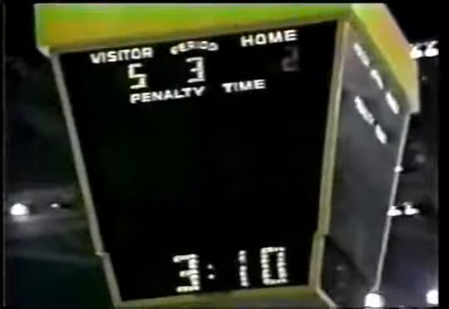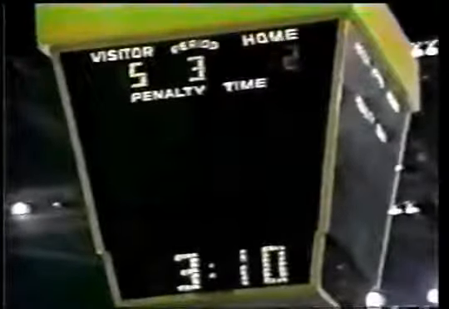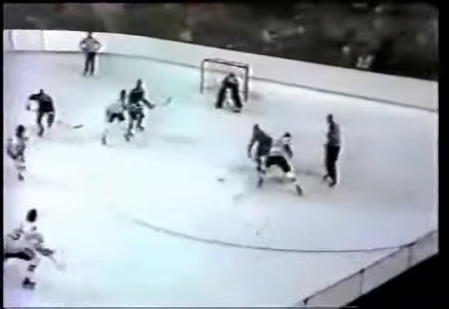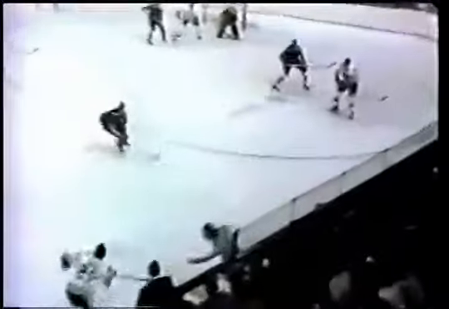From the Garden in Boston, Super Series 76. And the big clock over center ice. That's the Garden. Shows the time remaining 3:10. The period is the third. 5-2 for the Soviets. Doak takes the shot right on. Rebound. Tretiak seemed to be partially screened on that.